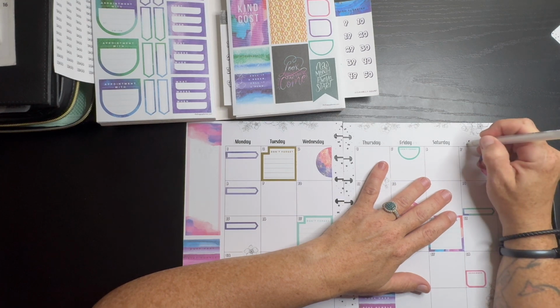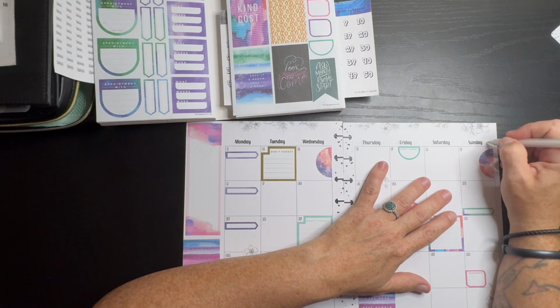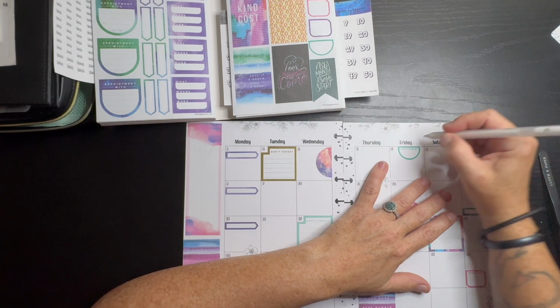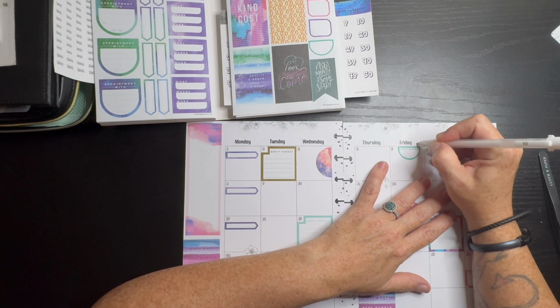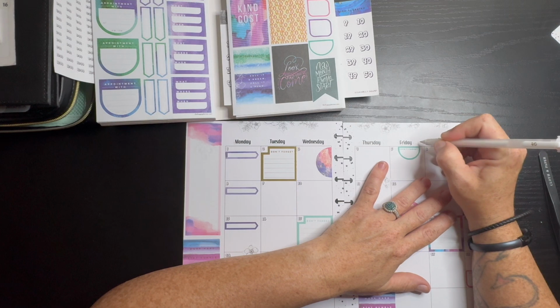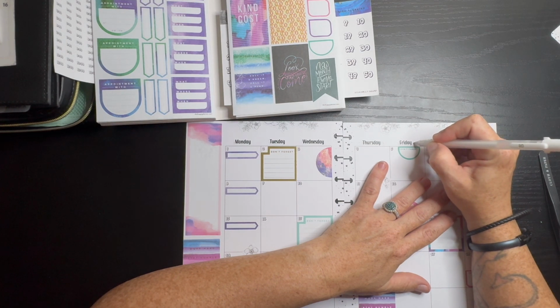And I want to see if I can add a second layer of this white. It looks like it wants to come back up.